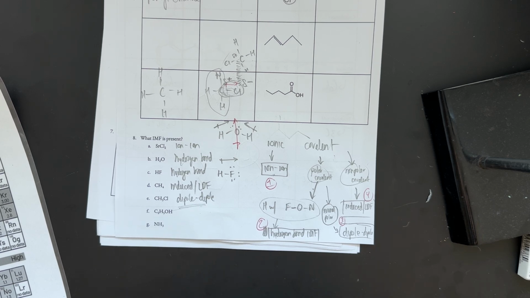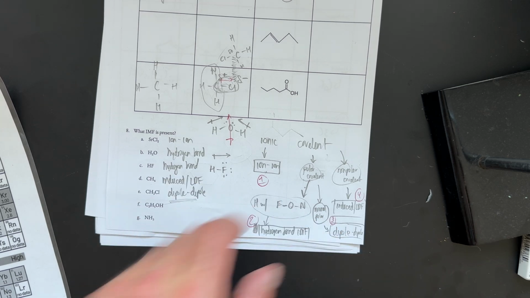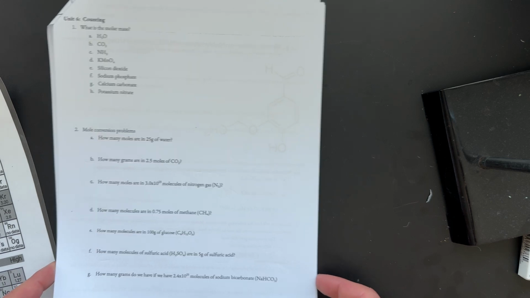I'm like, yeah, that's pretty accurate, actually. You can just say induced LDF, and I wouldn't expect you to talk about the hydrogen bond. But here, where it's only a couple things, please do talk about that hydrogen bond. It is important. But cool. Okay, so that's how you do IMFs.